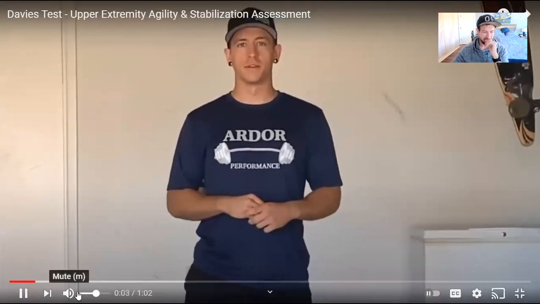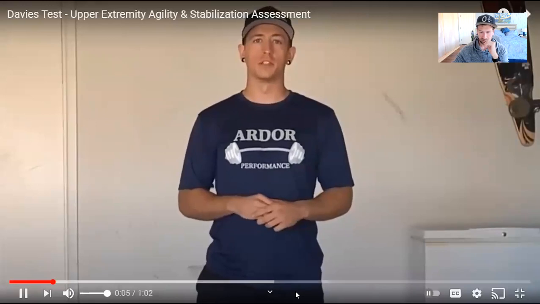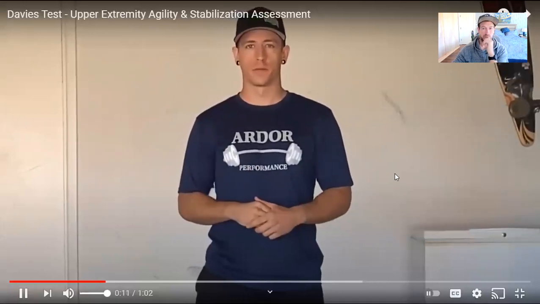The Davies test is used to measure an athlete's upper extremity agility and stabilization. What we're going to do is take 2 pieces of tape and place them 36 inches apart on the floor. From here, assume the push-up position with each hand on a piece of tape. You'll then transfer one hand to the other, tapping the hand and then returning back to the starting position. You'll alternate hands quickly, trying to touch each side as quickly as possible for 15 seconds. We'll perform this test 3 times to get an accurate measurement. This is how it's done.